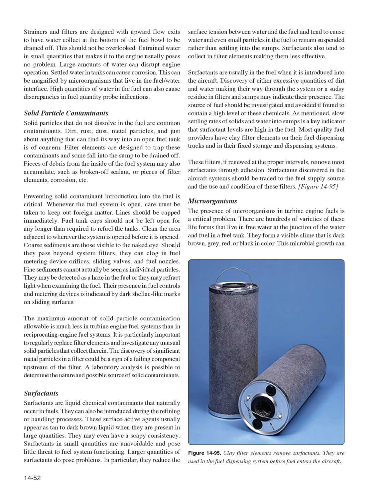Lines should be capped immediately. Fuel tank caps should not be left open for any longer than required to refuel the tanks. Clean the area adjacent to wherever the system is opened before it is opened. Coarse sediments are those visible to the naked eye. Should they pass beyond system filters, they can clog fuel metering device orifices, sliding valves, and fuel nozzles.